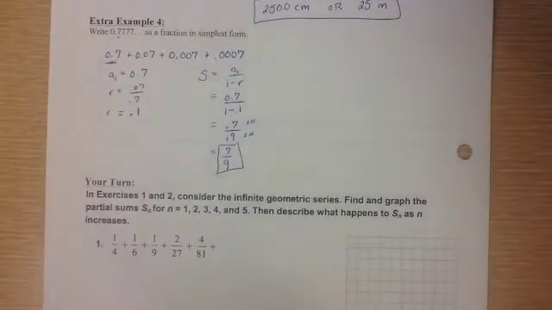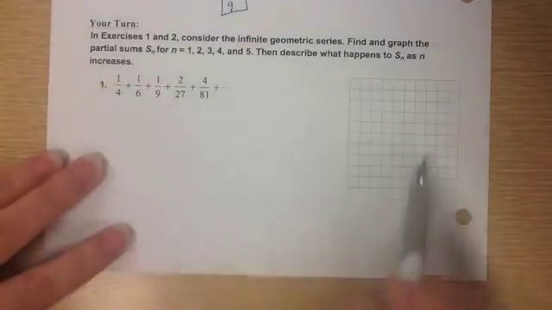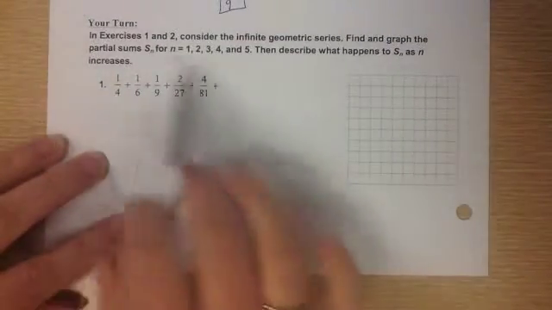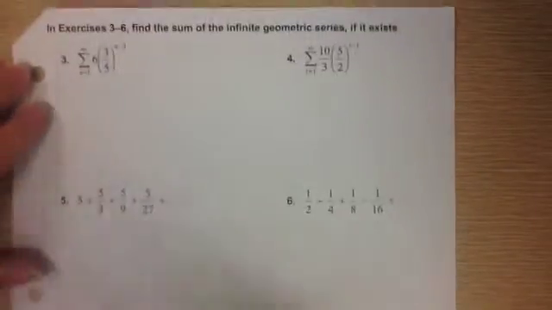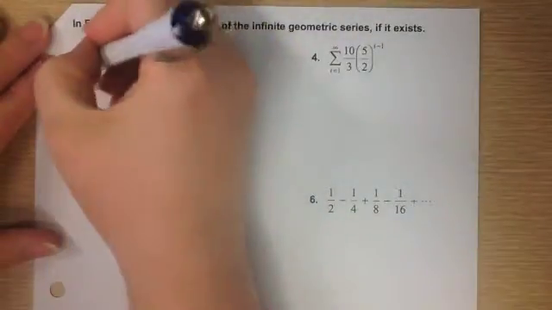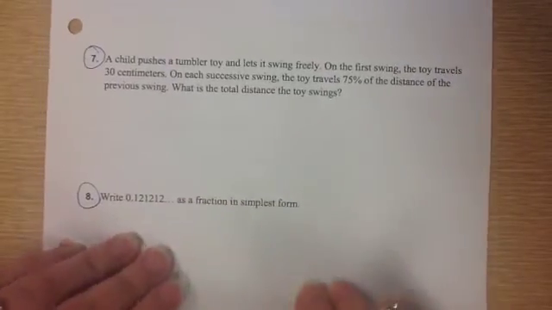And now your turn problems. There's a your turn problem here, number 1. You can use your calculator to help you graph this, but it is very similar to example 1. And then on the back side, I want you to do problems 3 and 5. If we have time, we'll do 4 and 6 in class, and then number 7 and number 8. Come to class ready to discuss.